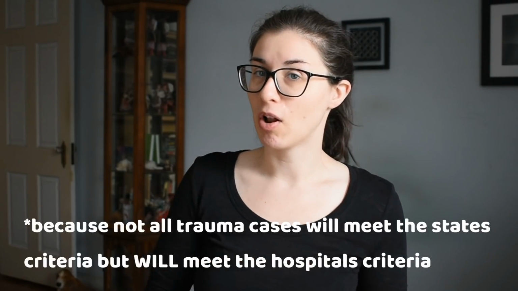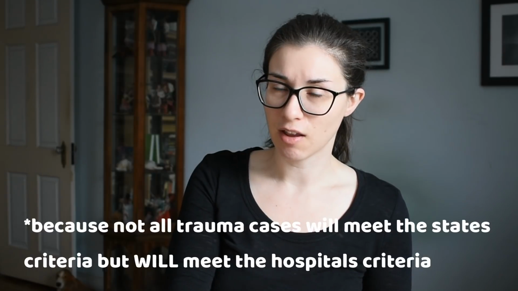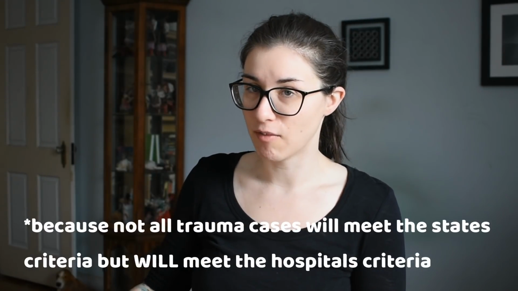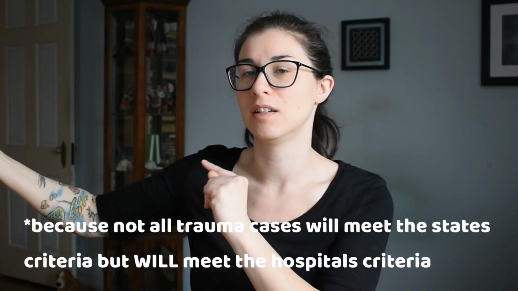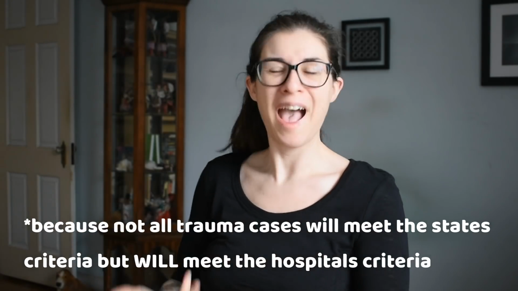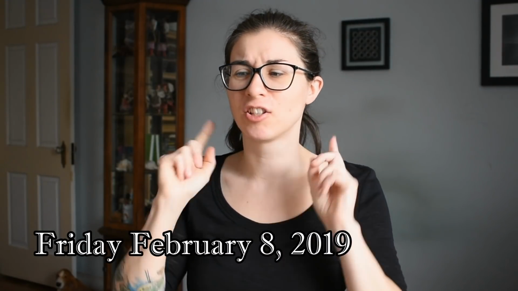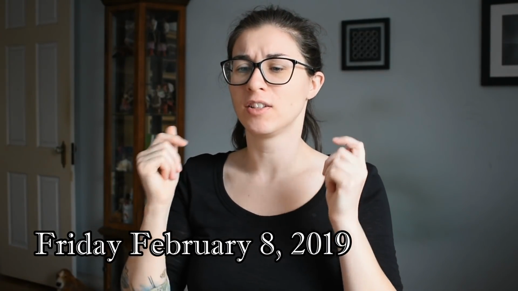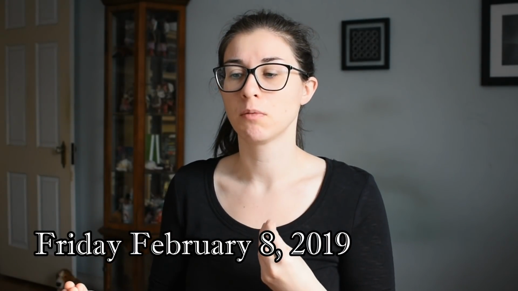Or does it happen all at once where you have the encounter, you enter in everything for the hospital, and then you enter in everything for the state? How does that work? Or does it automatically populate into the state's form? I'm not really sure, and I'd like to know. Because then I can start figuring out what is the most efficient way to get this information into either database.